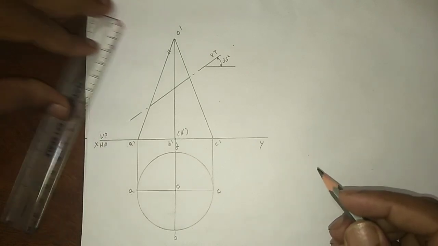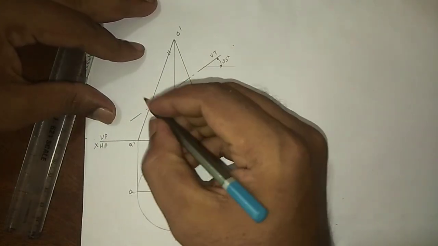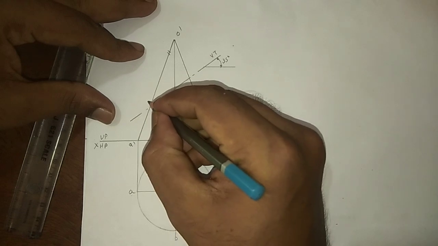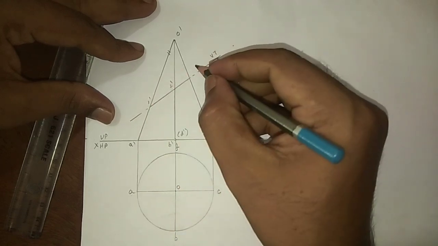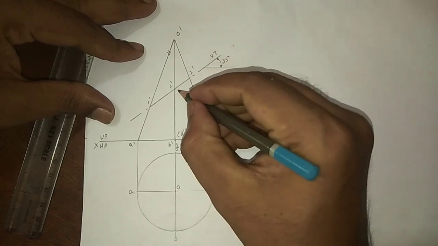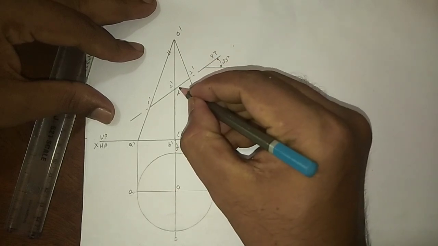Now I'm going to give the numbers on the section plane. So here first the visible edges 1 dash, and next one is O and B 2 dash, O and C 3 dash, and final invisible O and D 4 dash.